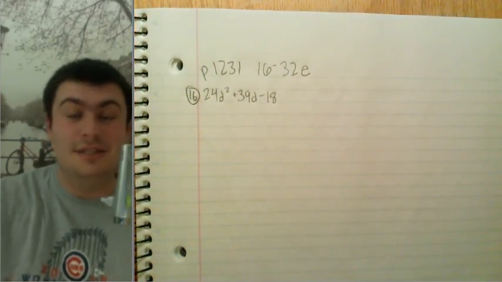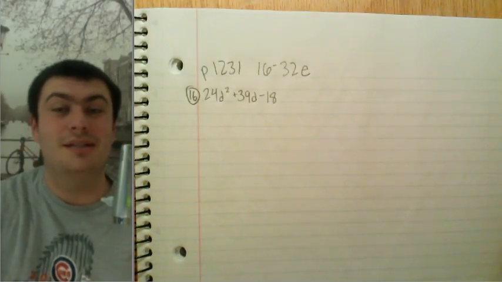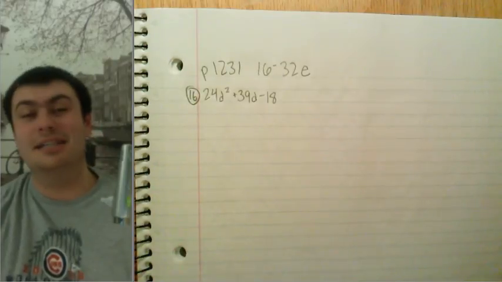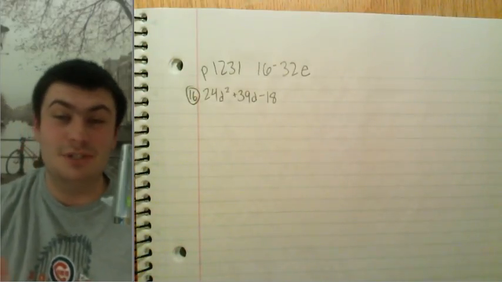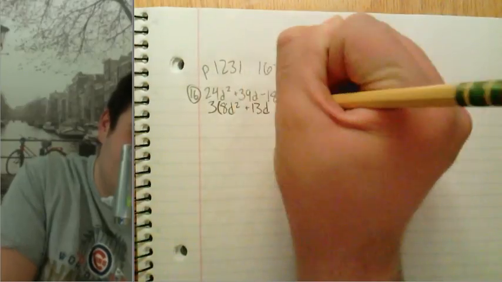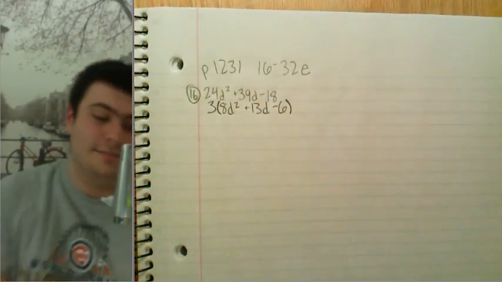Number 62 says 24d squared plus 39d minus 18. If we look first, is there a greatest common factor? The people should all say yes. We can pull out a 3. So when we pull out a 3, we're left with 8d squared plus 13d minus 6.